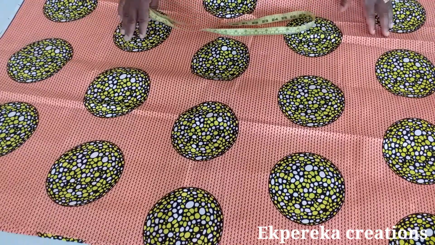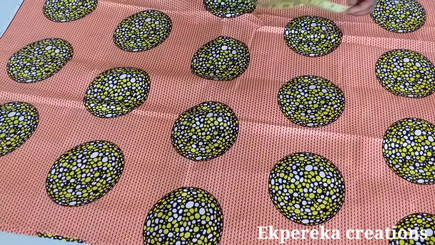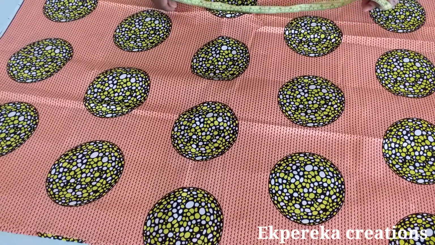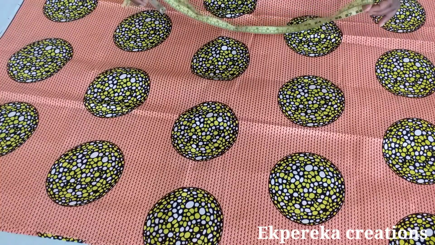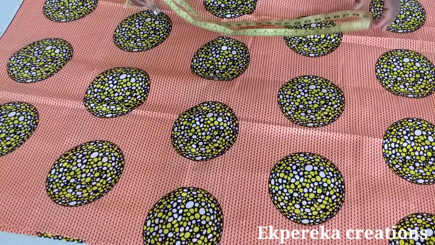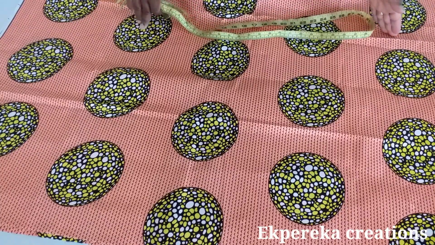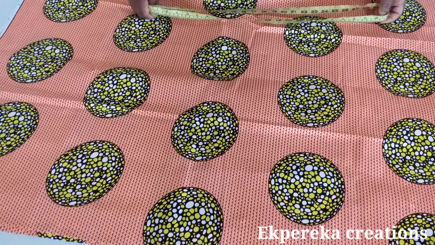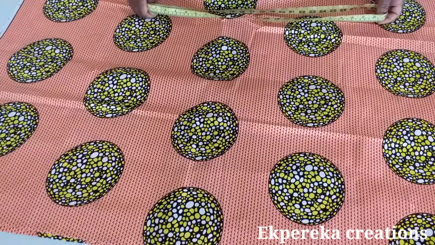So because it's circle dress, I'll work with her waist measurement to get the waist radius. Her waist measurement is 34. I'm going to cut half circle into 2, so I'll divide her waist measurement into 2. 34 divided by 2 is 17. 17 inches, I'll add 2 inches seam allowance. 17 plus 2 is 19 inches.